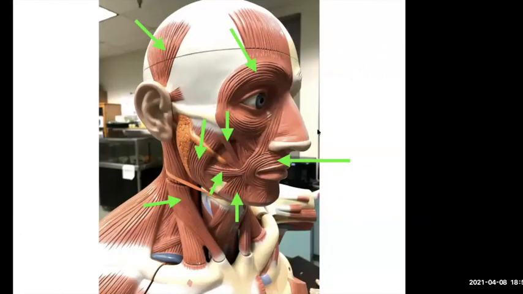Because I went over the cadaver ones last time, we'll go over the model ones and look at the ones we might want to see, right? So what do we have over here? Starting from this side, we have the temporalis muscle. Temporalis muscle, this is one of your chewing muscles.